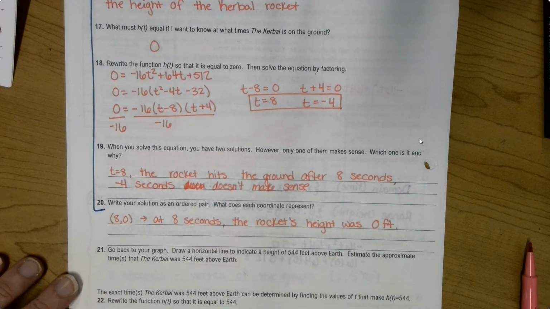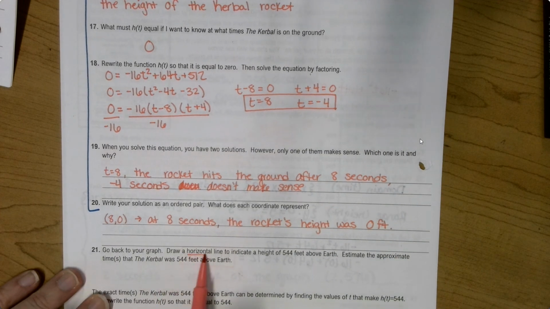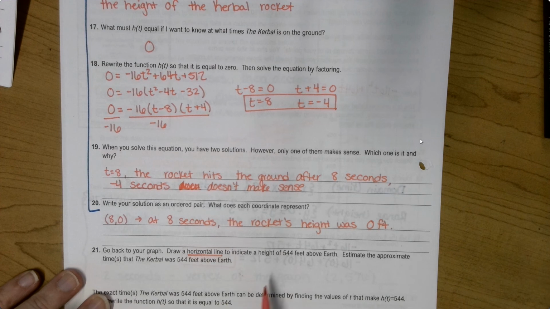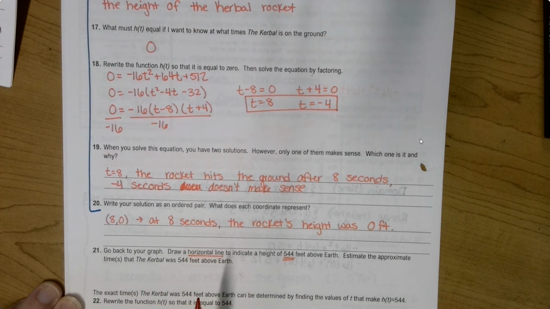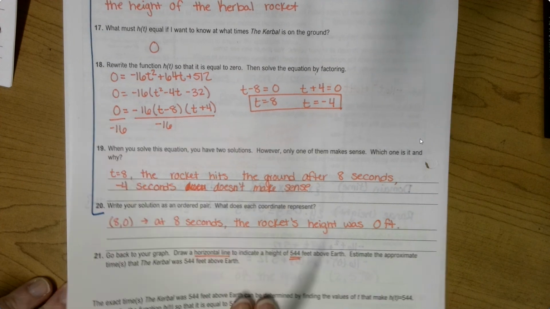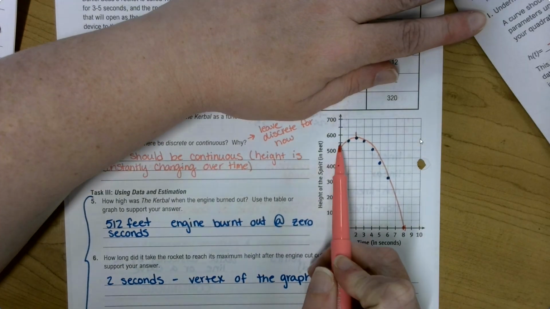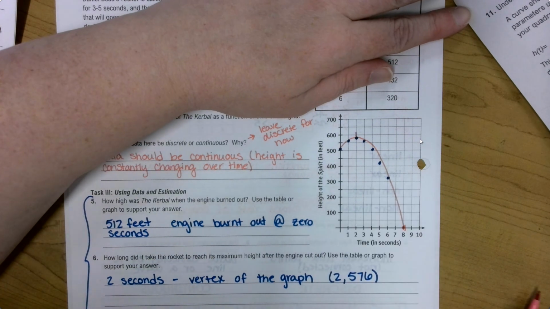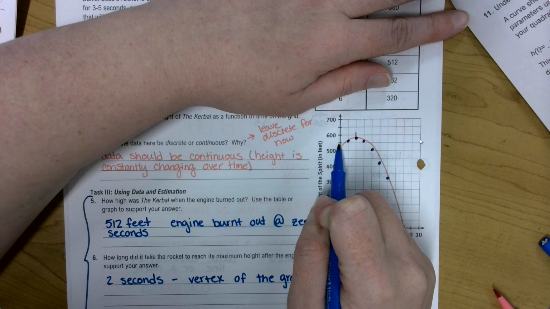All right, number 21 says go back to your graph, draw a horizontal line to indicate a height of 544 feet above the earth. And we're going to figure out when the Kerbal was at 544 feet. So if we go back to the graph, this line would be 550. So let's do it in blue so it shows up. So 544 should be just below that.